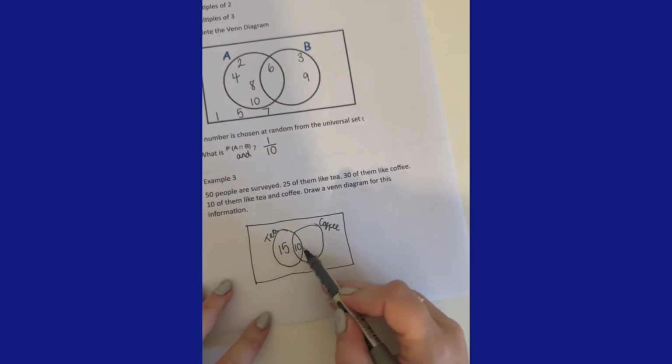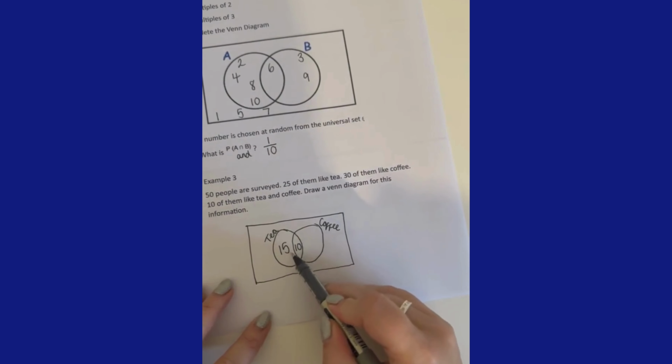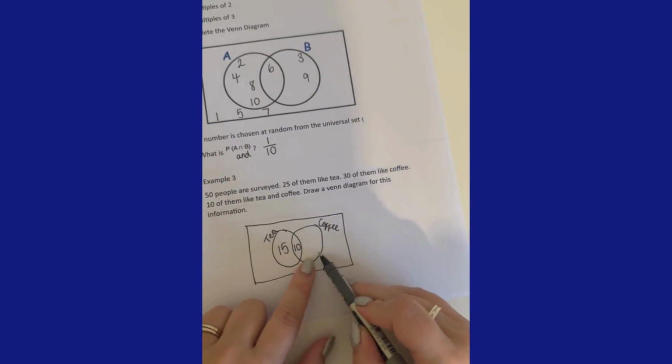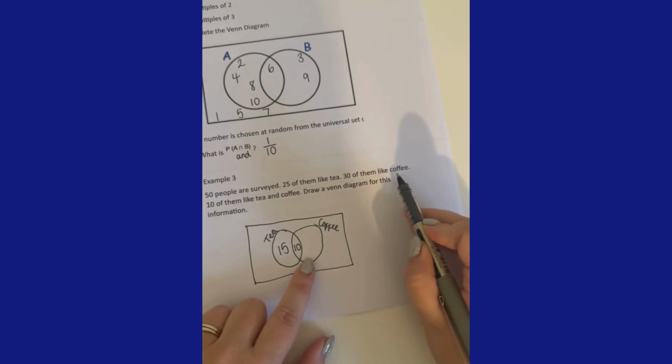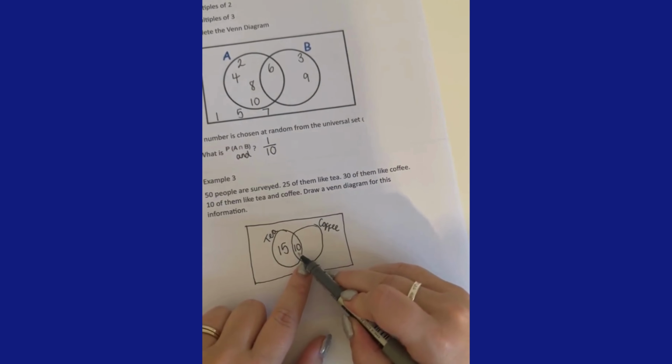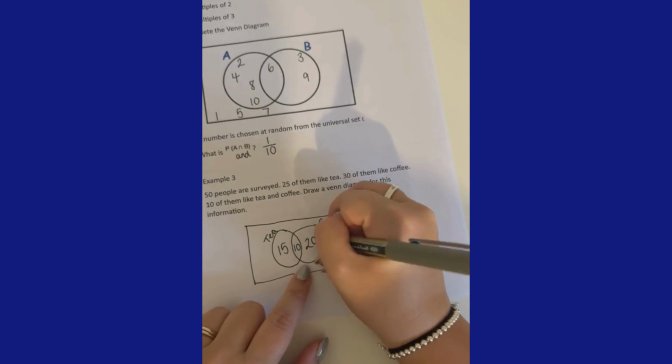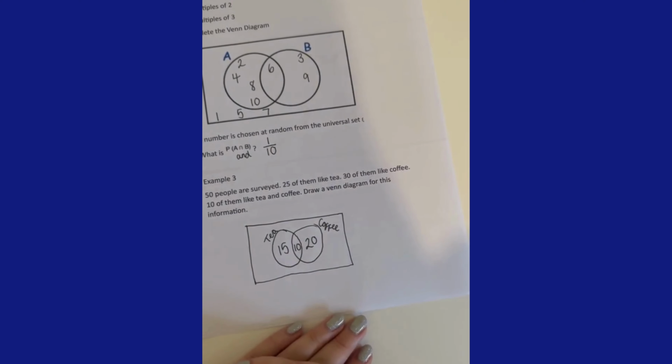So 25 people altogether that like tea. We know 10 of those like tea and coffee, which means we must have 15 who like only tea. And then we can do the same for this side. So we have got 30 people like coffee. We know 10 of them like tea as well. So if I do 30 subtract 10, that's going to get me 20 who just like coffee.